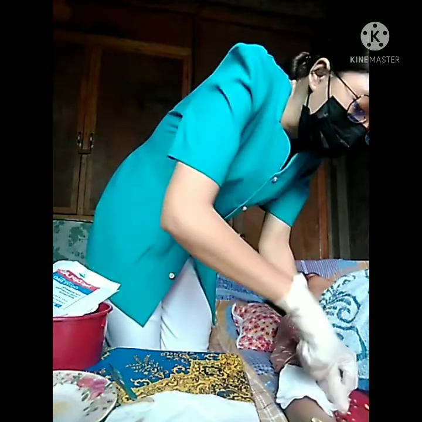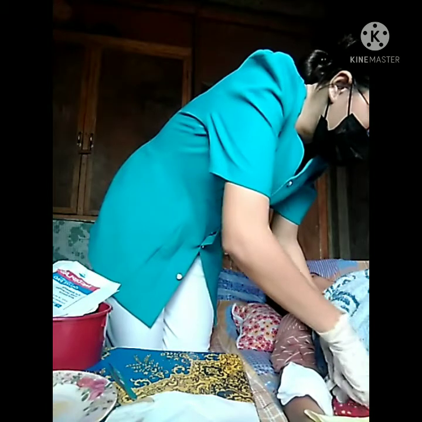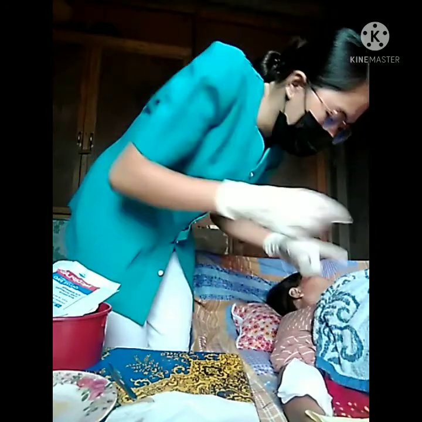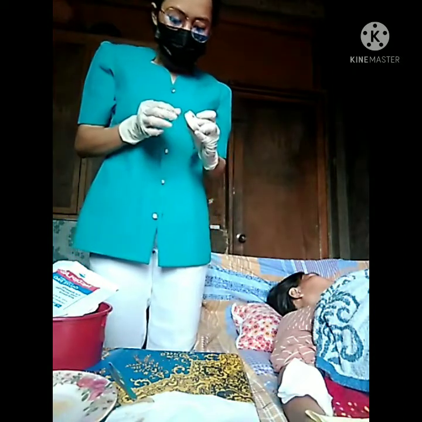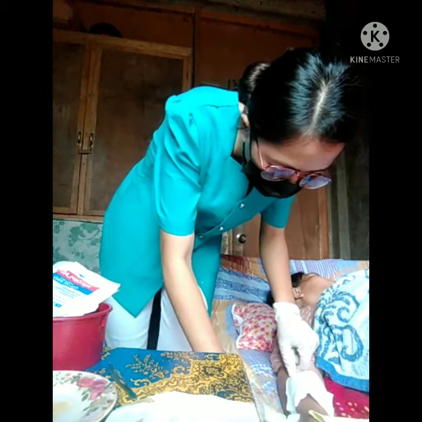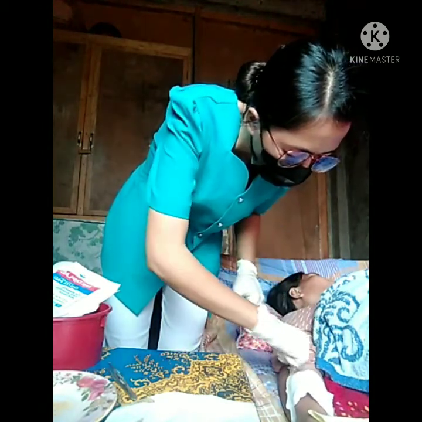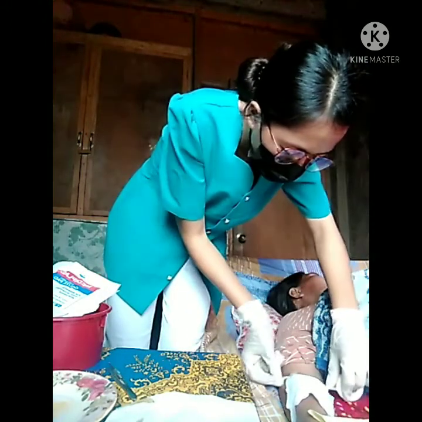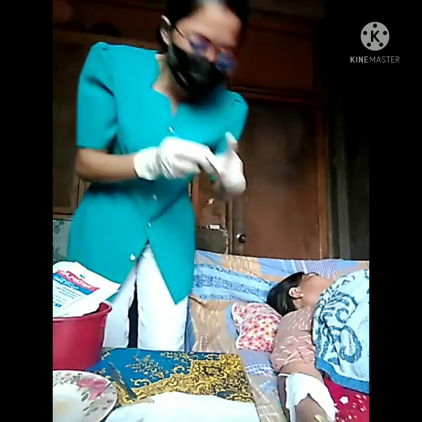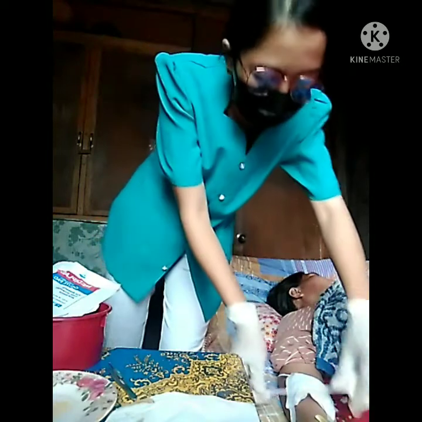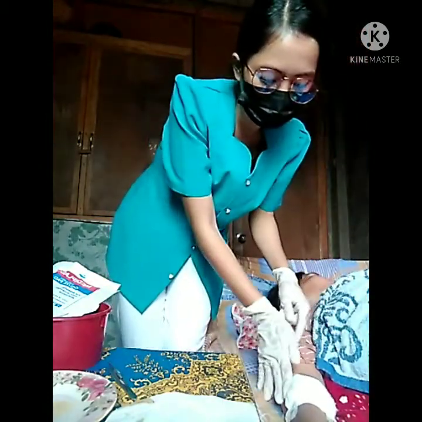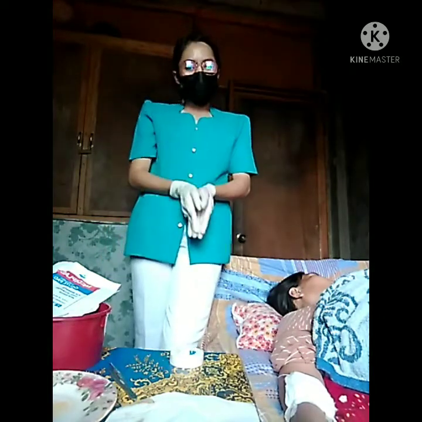So make sure to put the adhesive tape carefully. So that's all for the dry dressing.